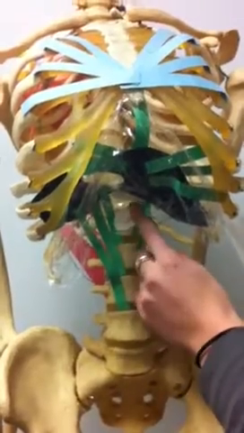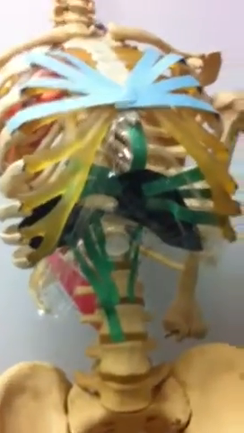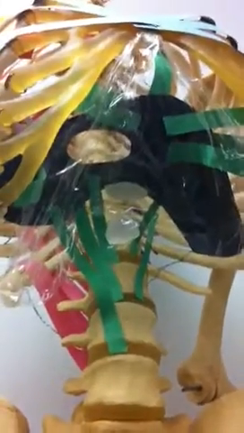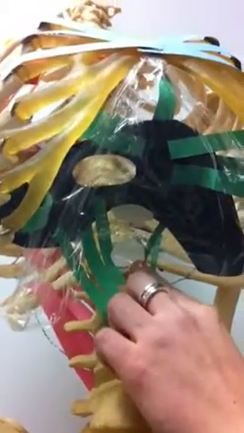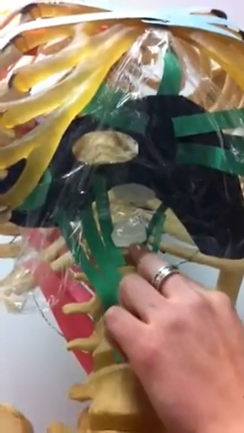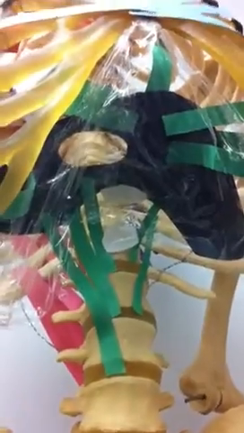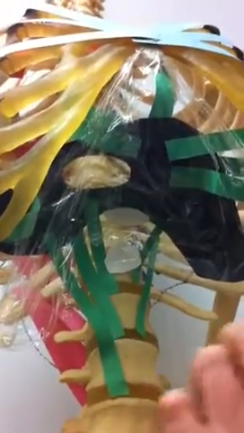onto the central tendon. And as well as the origins and insertions, you have to know that the diaphragm has three hiatuses or openings. The first one is the aortic hiatus, which is at the level of the last thoracic vertebrae. It allows the descending aorta to pass from the thorax into the abdomen.